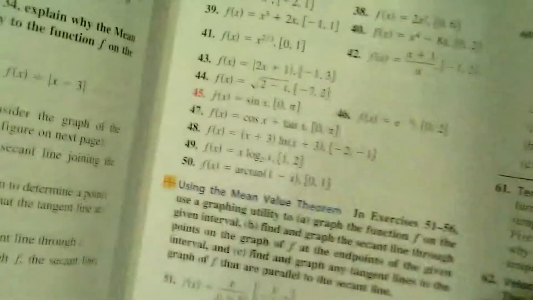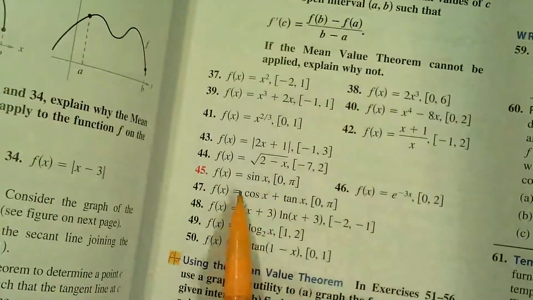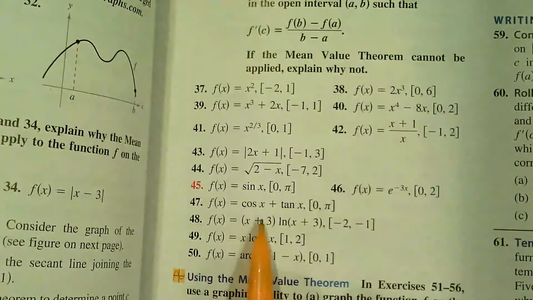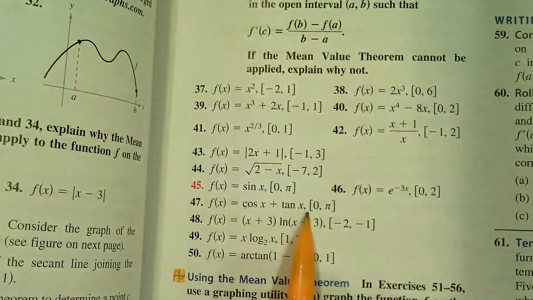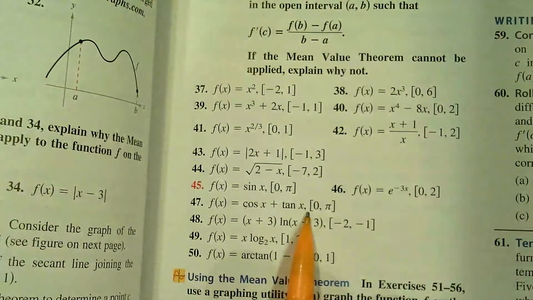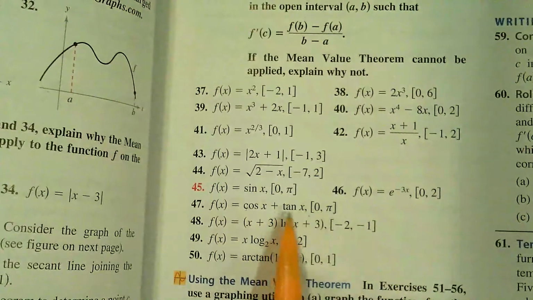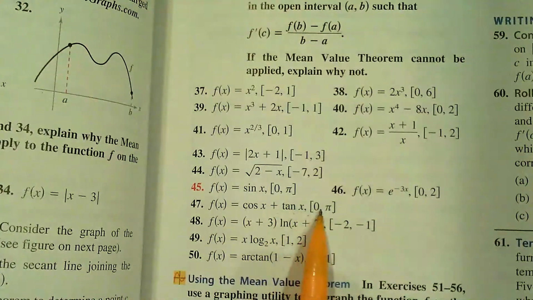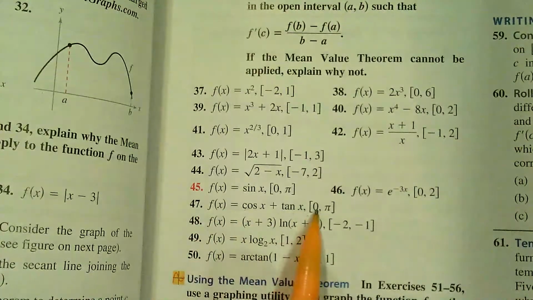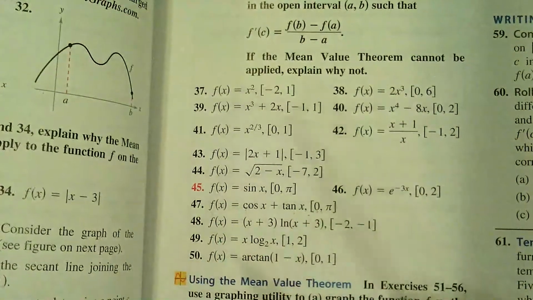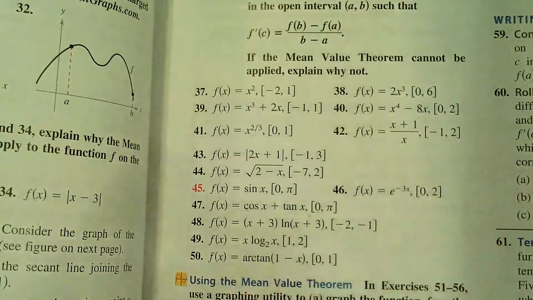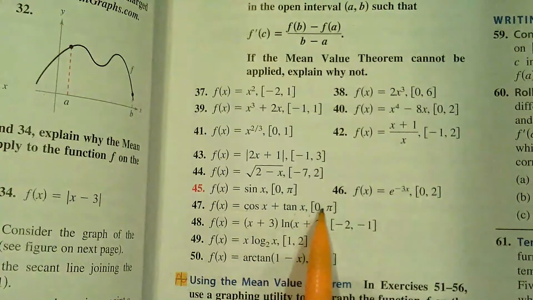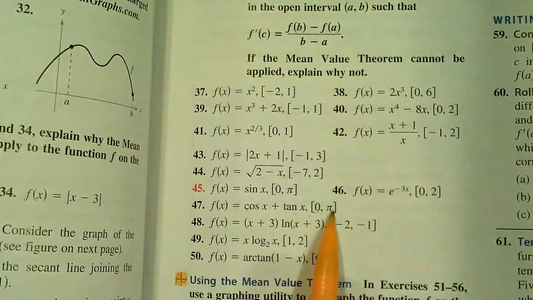47 asks you to determine whether or not mean value theorem can be applied on the closed interval, and if it can, find all the values where the function has the same slope as the average rate of change from 0 to pi. The thing with tangent is that it's undefined at pi over 2. So 47 is not continuous along that interval, so it jumps, and therefore this whole mean value theorem is thrown out the window without that continuity at pi over 2. So 47 we would throw out and say it's not continuous at pi over 2.